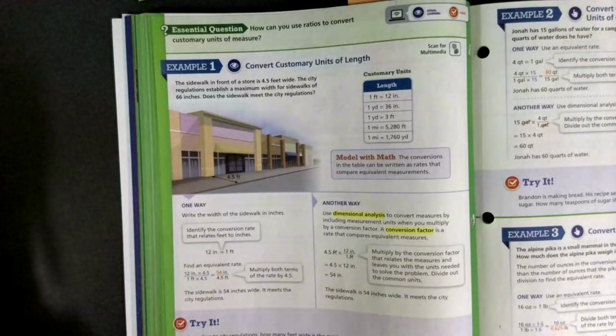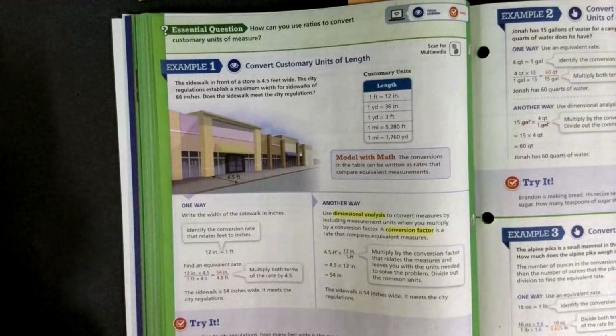I would make sure that if we have any units of measure that you don't know, you are putting them in your notebook as we go. They're in your book for you, but you're going to want them in your notebook. Remember, you can use your notebook on the test.